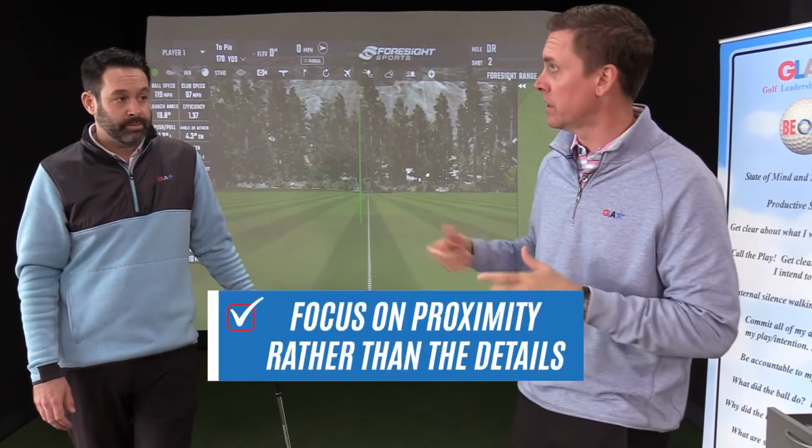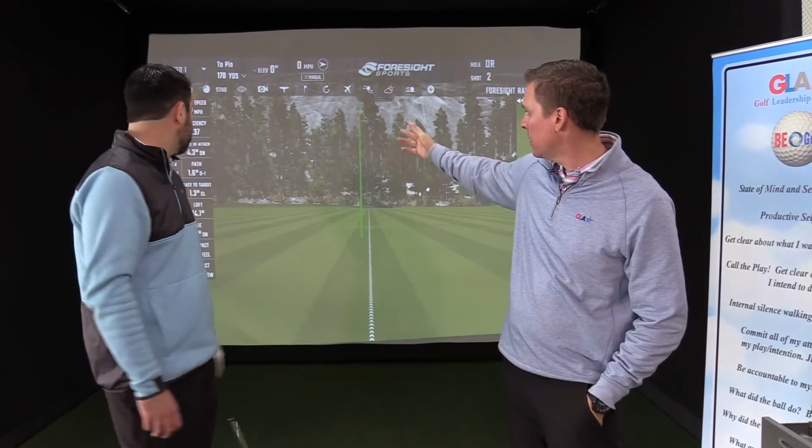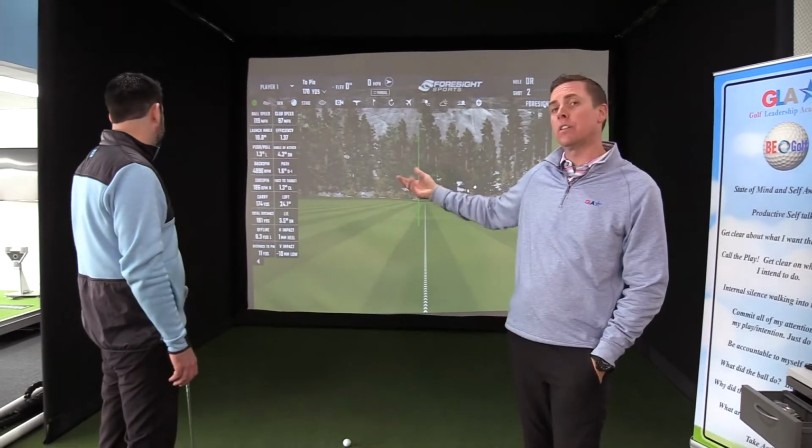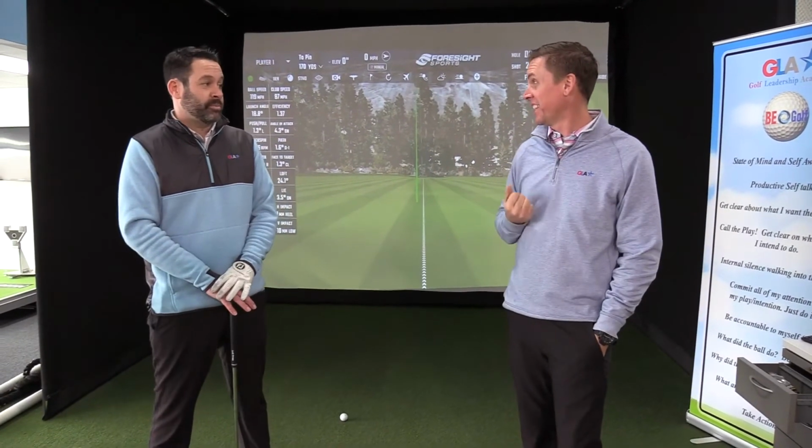Very good. So really just focus on how close you're getting it versus all the details. In this case, you hit that thing 180 yards, and it's basically 11 yards to the pin, or 33 feet. From that range, what do you think? It's going to sound weird, but I think that's exceptional. Right. It's actually really good.